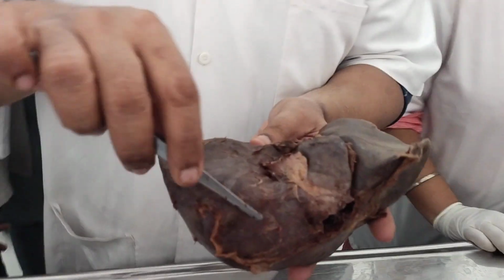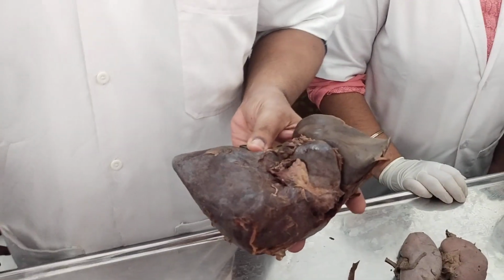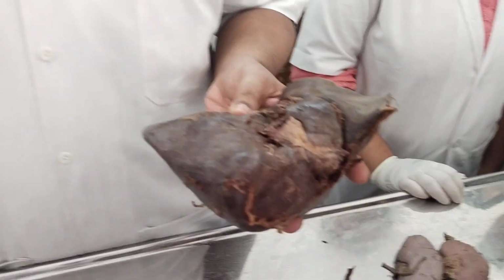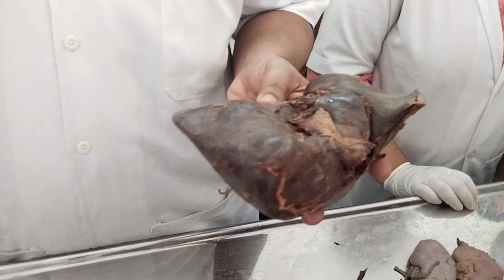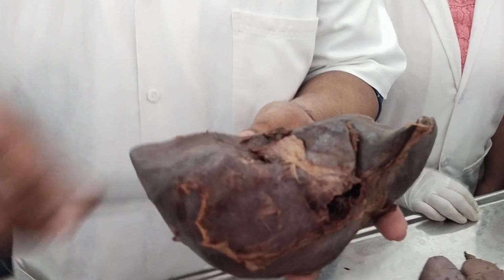Okay. So this is called the bare area of liver. See, bare area means it is without peritoneum. The bare area means it is the largest non-peritoneal area. That is what is called the bare area. Okay. Now see, what are the boundaries there?